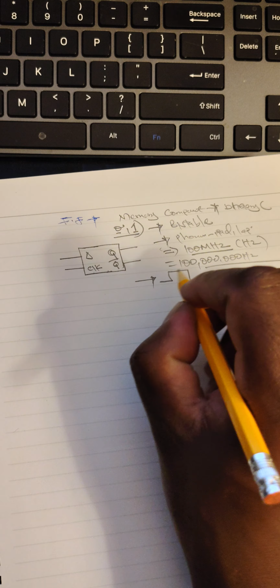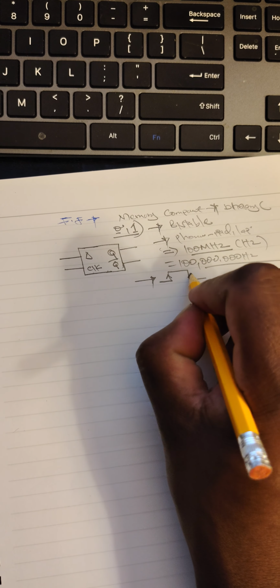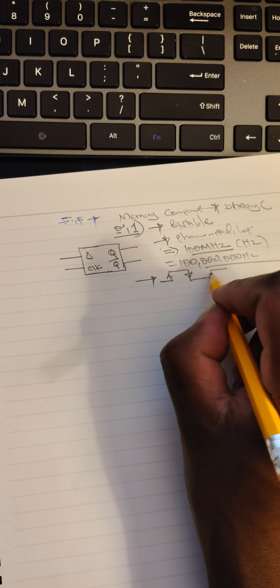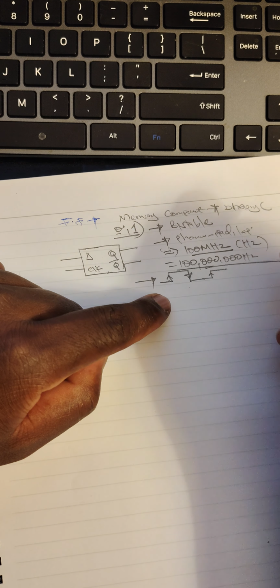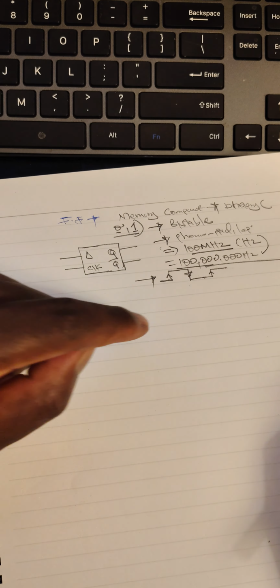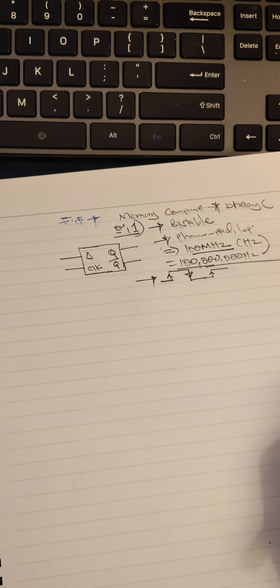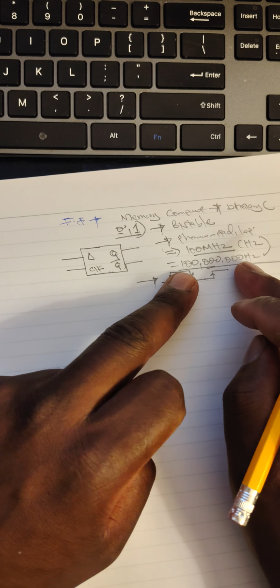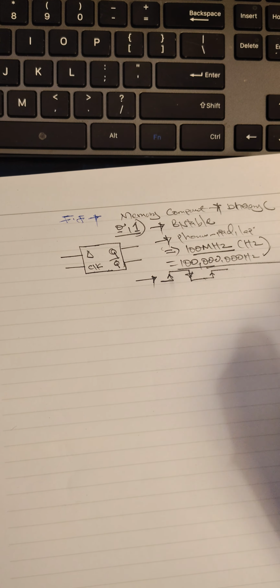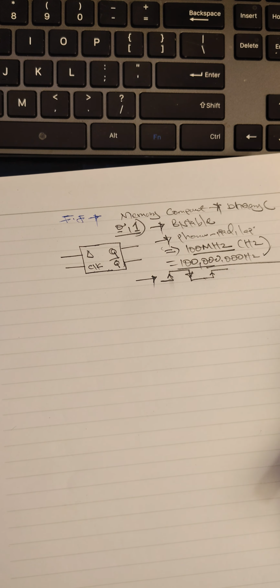The clock is moving up and down, making 100 million ticks per second. That seems like a lot, but this is just a 100 megahertz clock. Think about your laptop, which is running at 4 gigahertz. That's a good number of ticks. So let's assume you have this 100 megahertz clock.